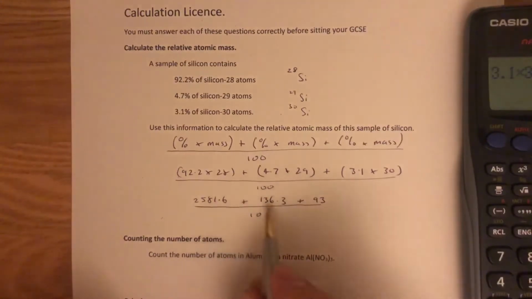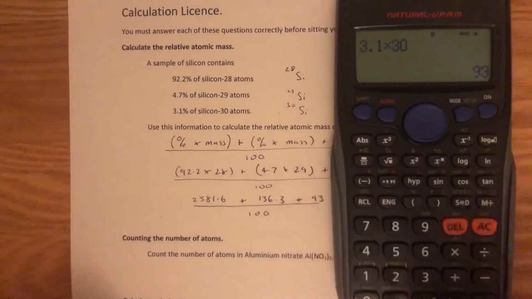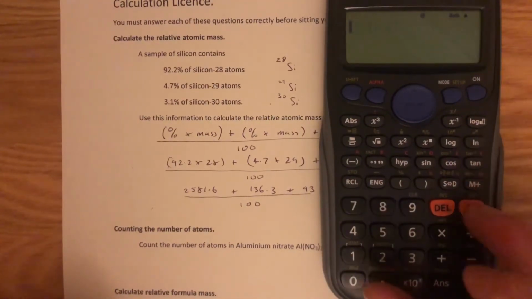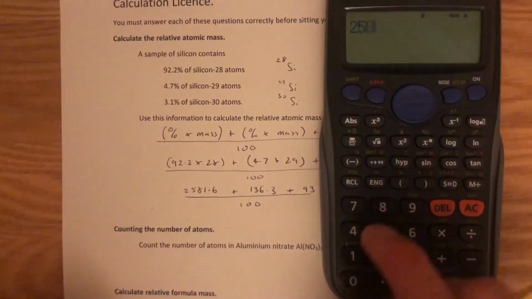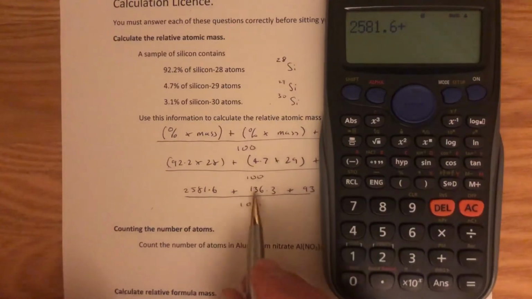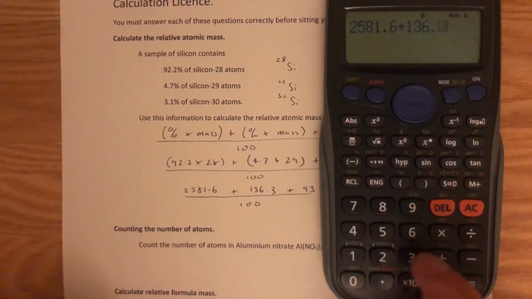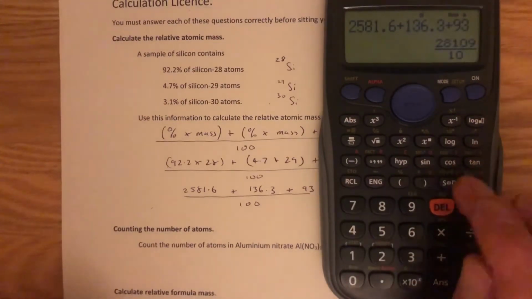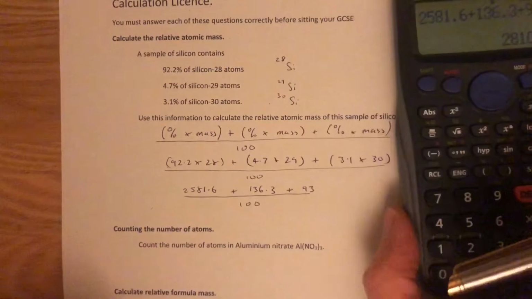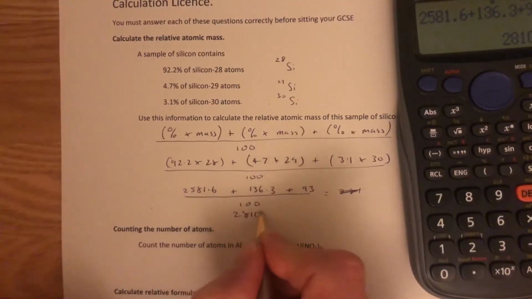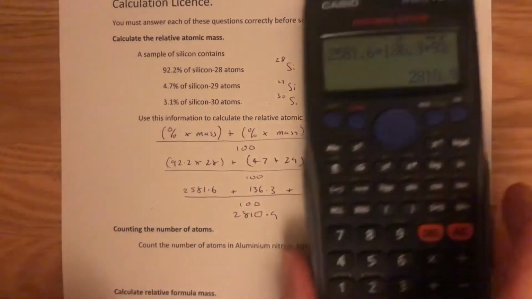Again, I'm going to add all these 3 up now. That's going to be my next stage, but you can cut straight to the answer if you want to. I think that will be fine, but I'm just going to do it a stage at a time. So 2,581.6 plus 136.3 plus 93 equals 2,810.9. That's what we just worked that out to be.